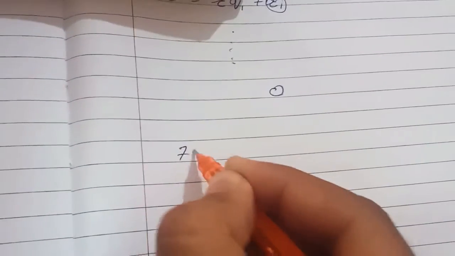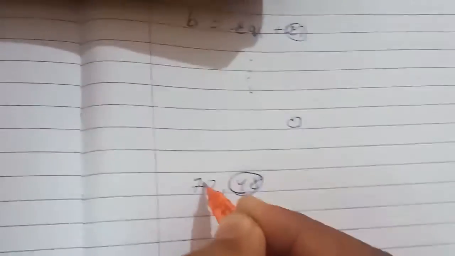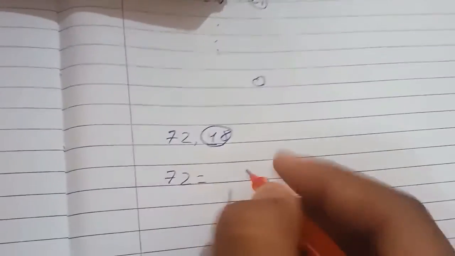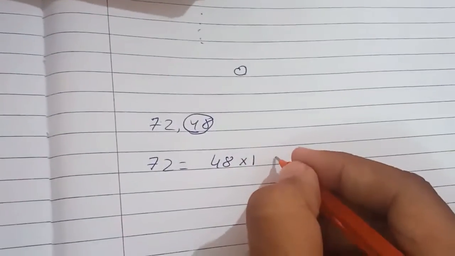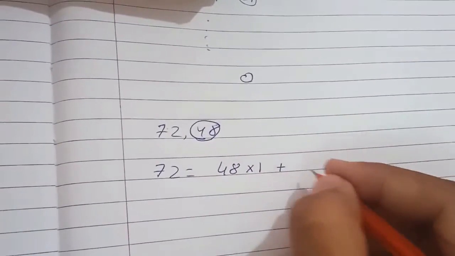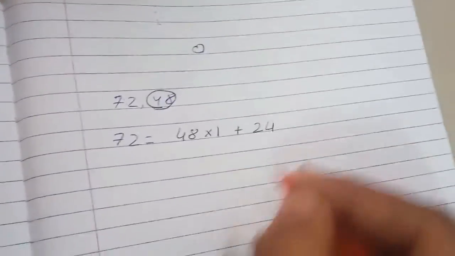Now, are you getting something? Can you compare this with something? Let's take the HCF of this example only, 72 and 48. So here we have 72 and 48. This one is less than 72. So 72 = 48 × 1 + 24. Okay, am I right?